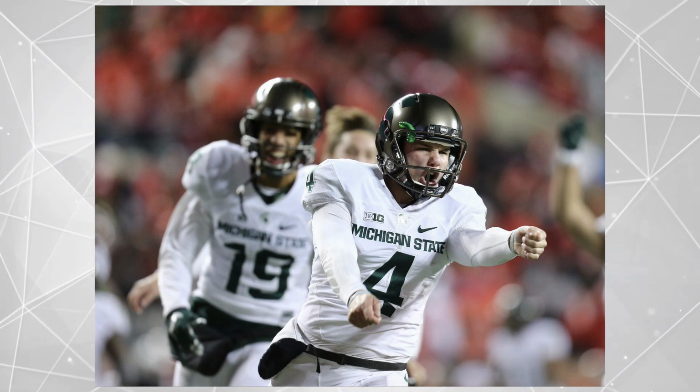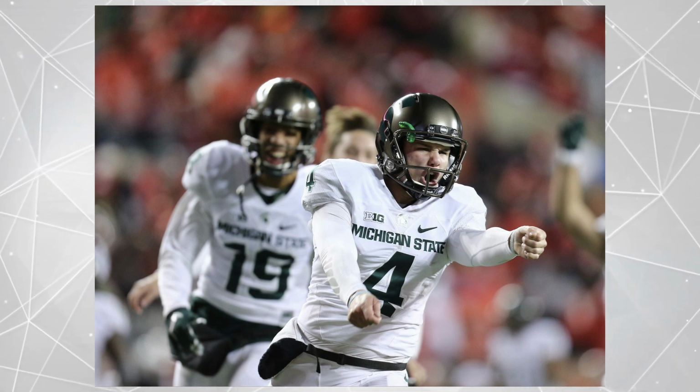Go green! This weekend we will need all the luck we can get versus OSU. Have a great weekend.